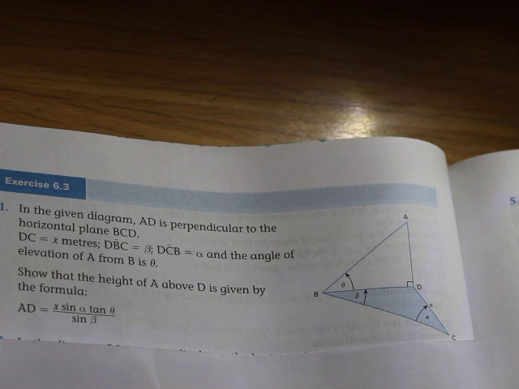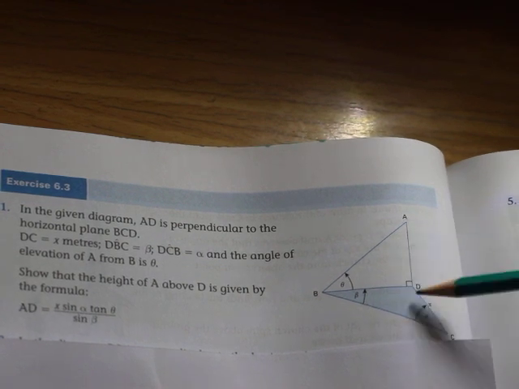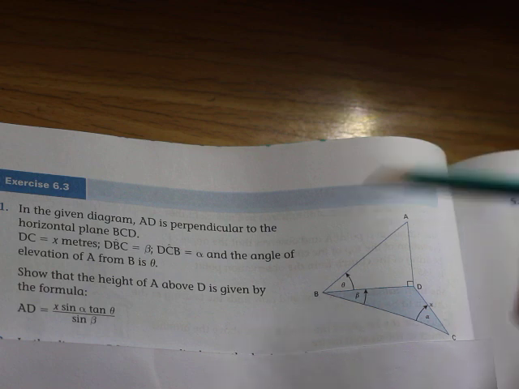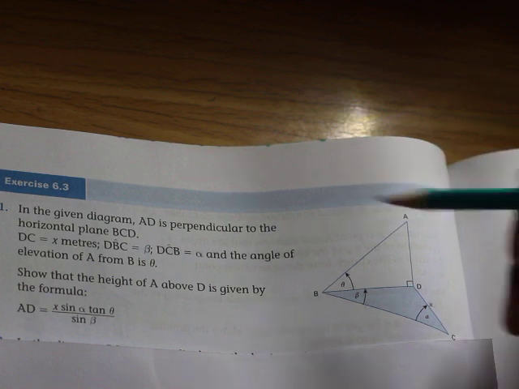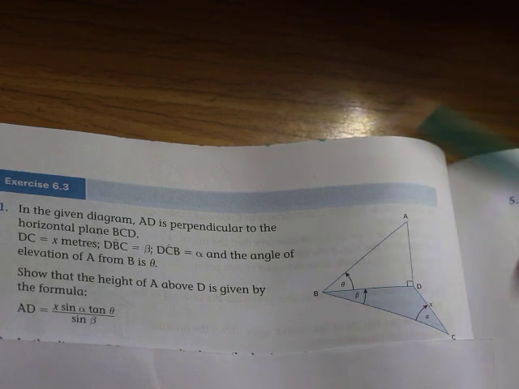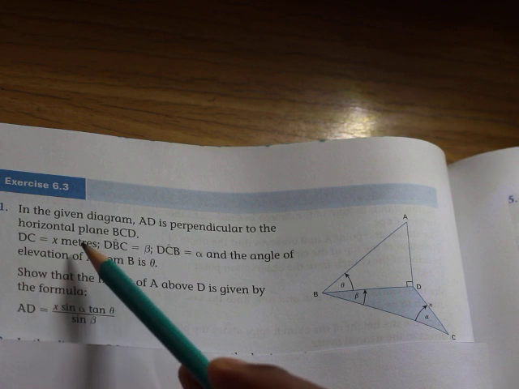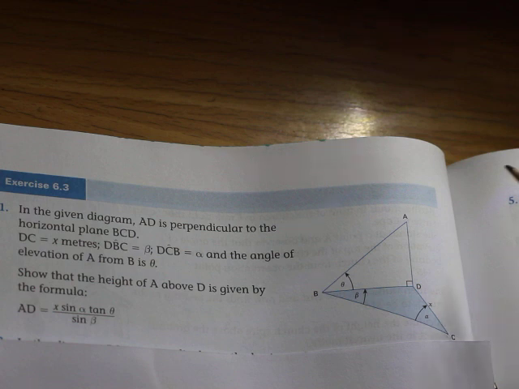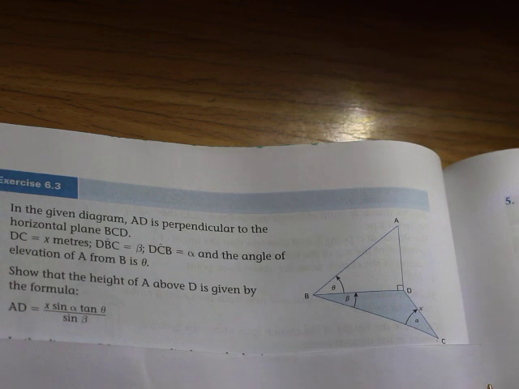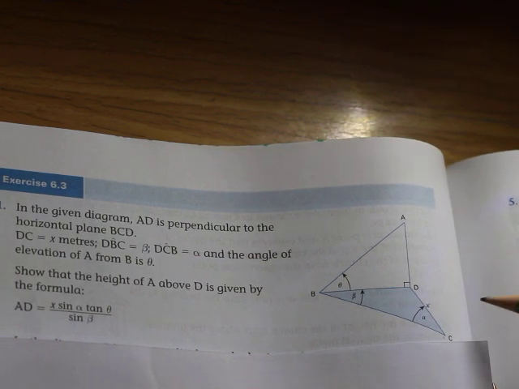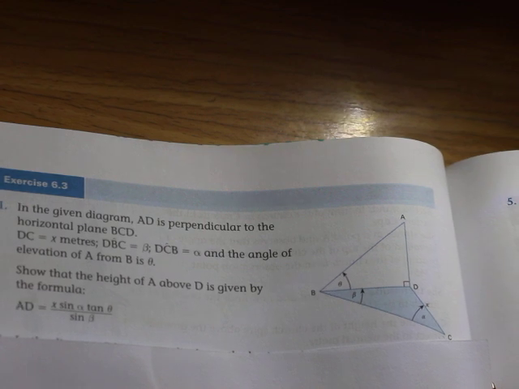And we're being told that AD over there is perpendicular, all right? So now AD is perpendicular to that. And then let's look at what else they said. They said DC is equal to X meters, right? There's our DC over there. There's the X. You guys might not be able to see it, but yeah, that's the X over there, the DC.